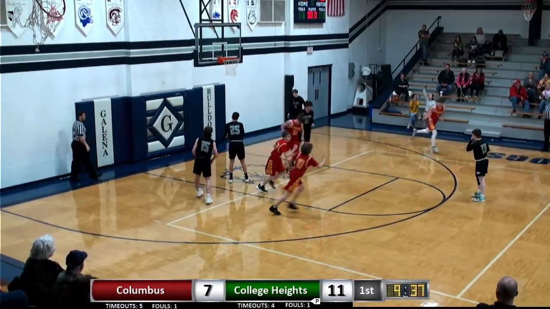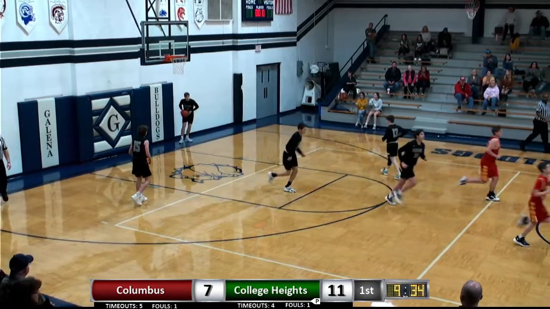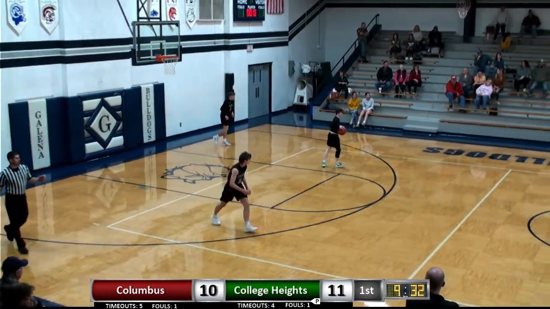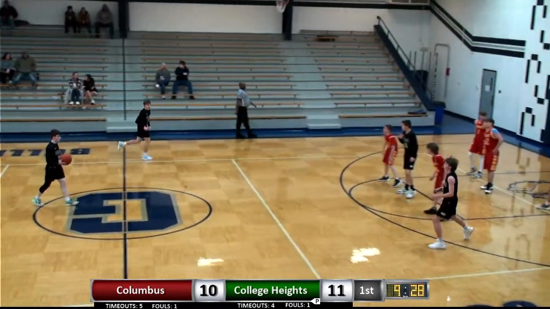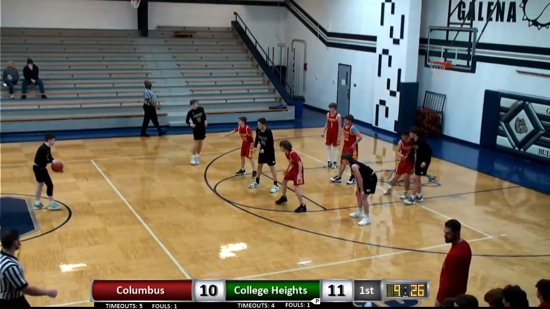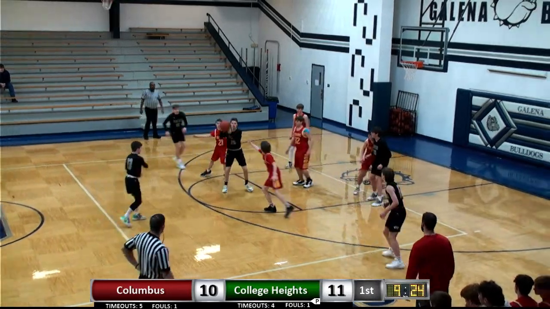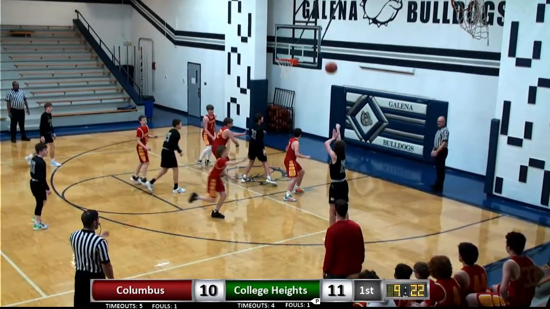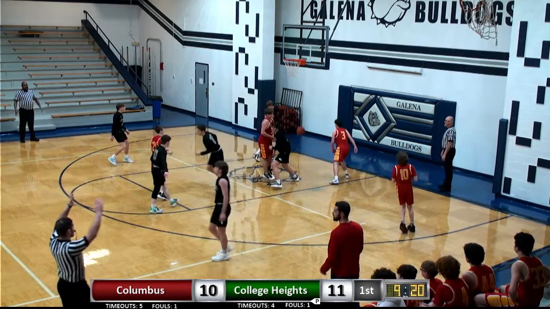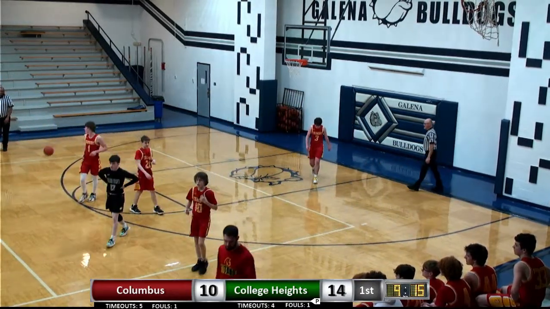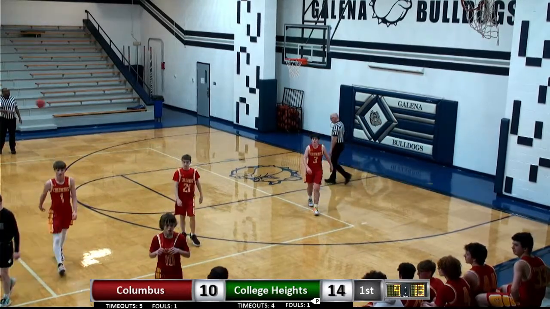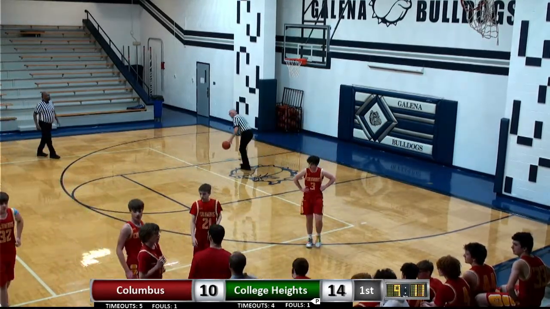Three-pointer by Columbus, I believe. I didn't see the signal, but the score should be 10-11, guys. Three-pointer by Miller. Hey guys, score should be 14-10.